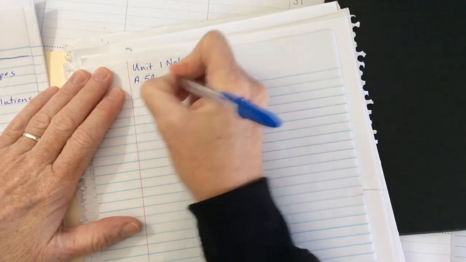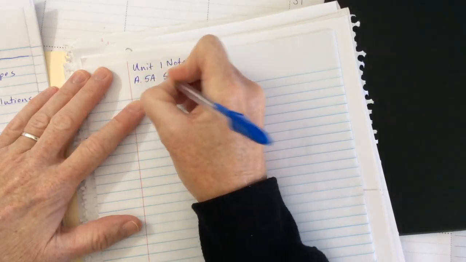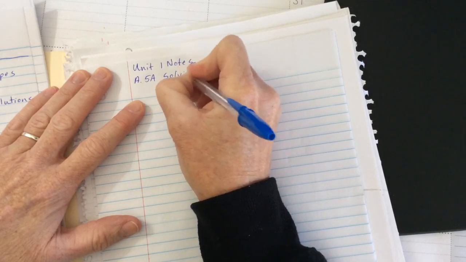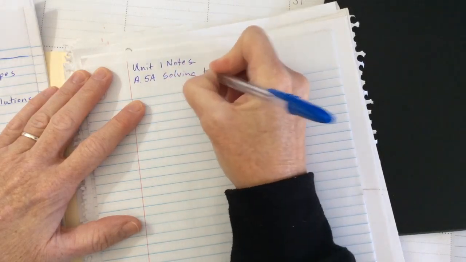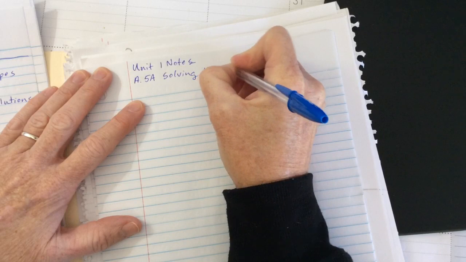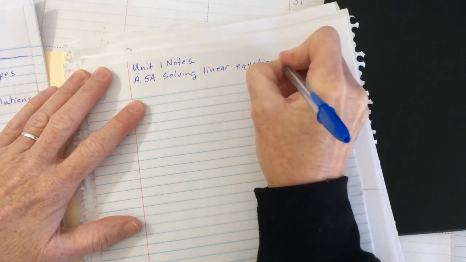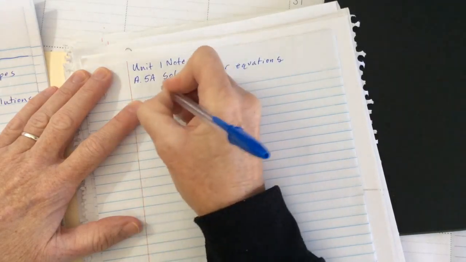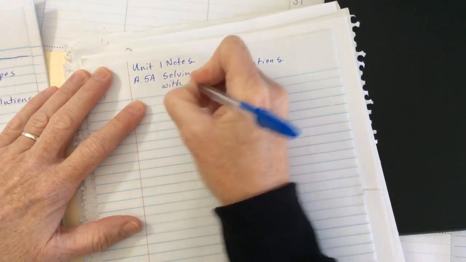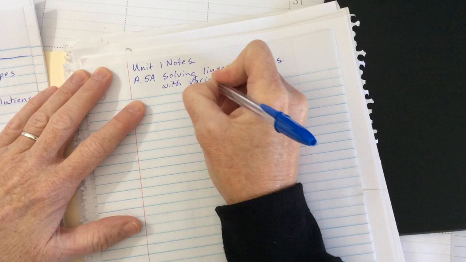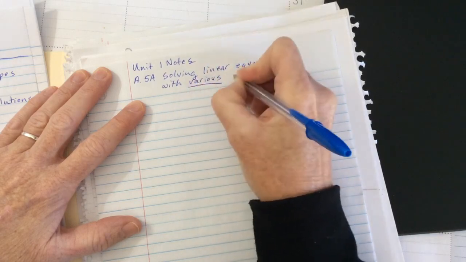And please just stop the video if I'm going too fast, so you can write it down. So this is solving linear equations with various solutions.